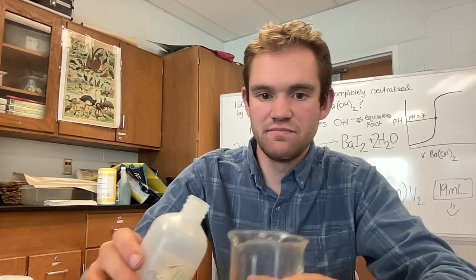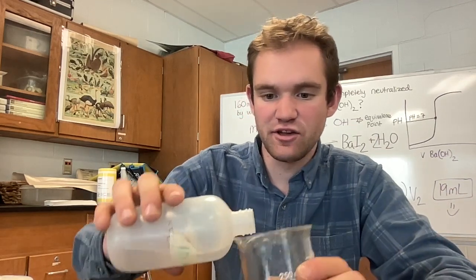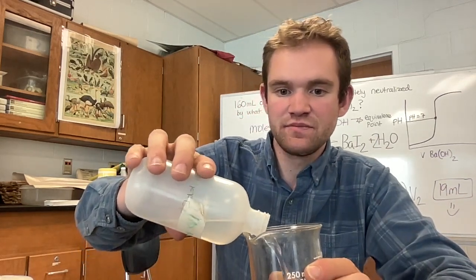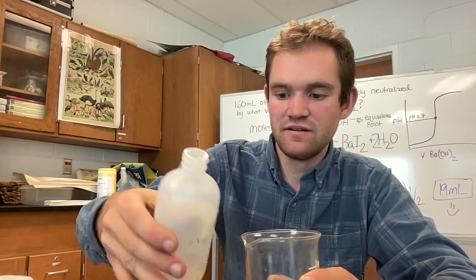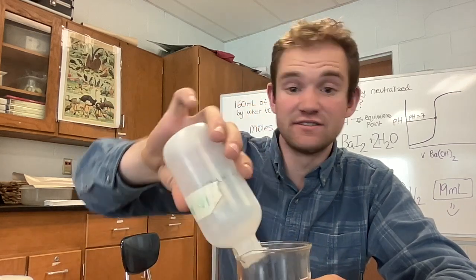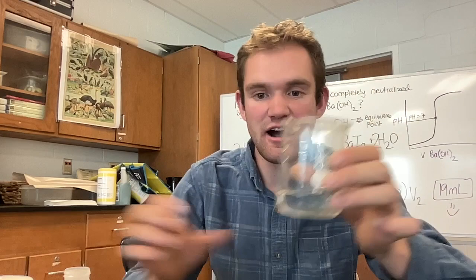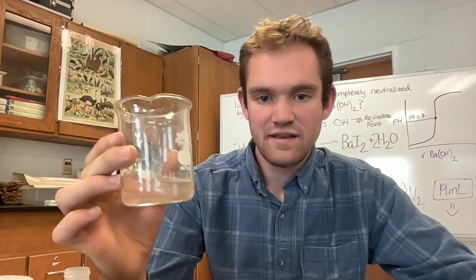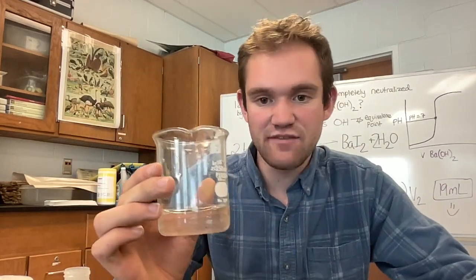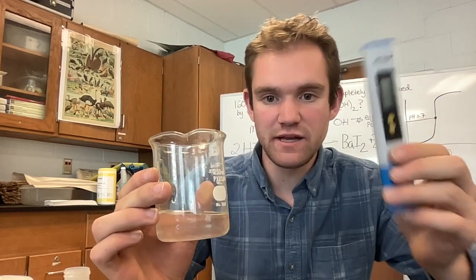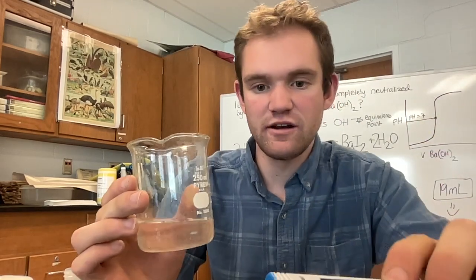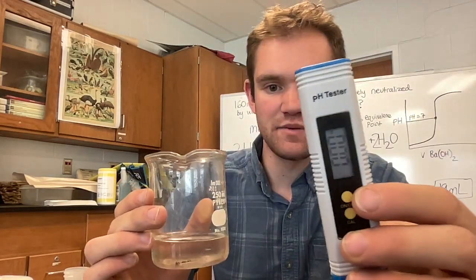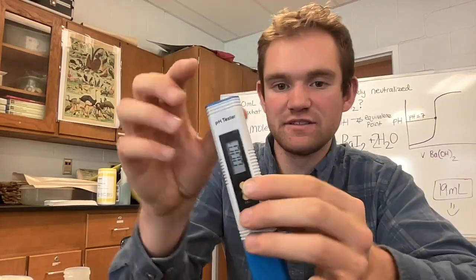So I'm going to put some in this lovely, nasty looking beaker. I'm going to use some HCl. You know what, let's just use the rest of it because this stuff's nasty. All right, here's the HCl. This is acid. It's going to have a low pH. This is a pH meter, and when you turn it on, it reads the pH. So you're actually going to be able to see this happen.